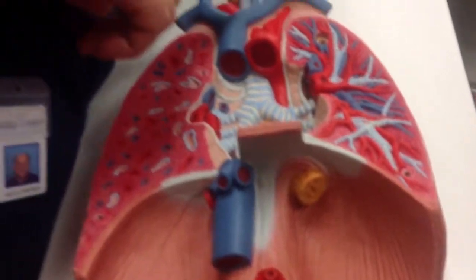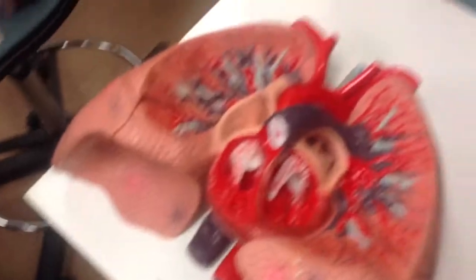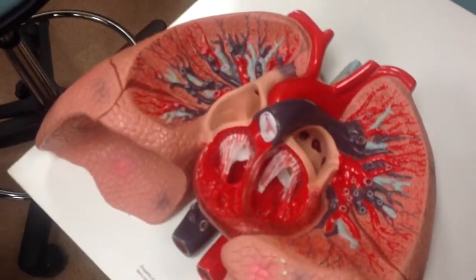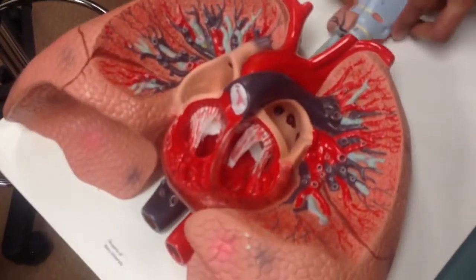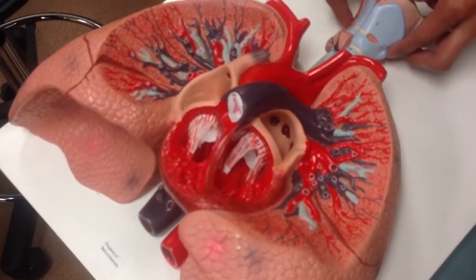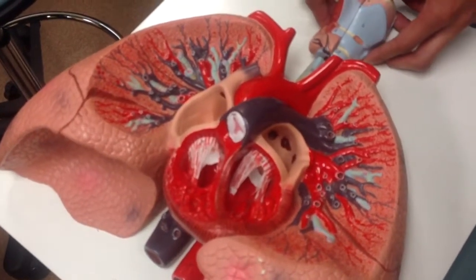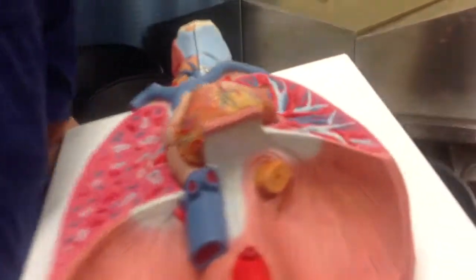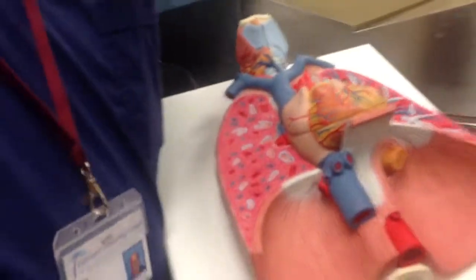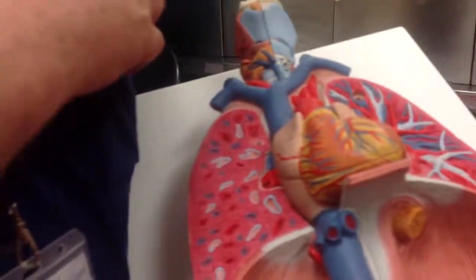Oh, the vagus nerve. Broken heart syndrome, Takotsubo syndrome. That's a little hint to whet your appetite, since you take pathology too. Okay, the vagus nerve.